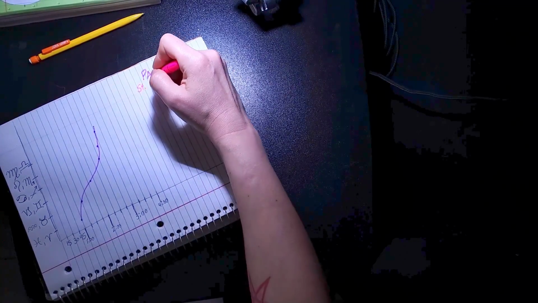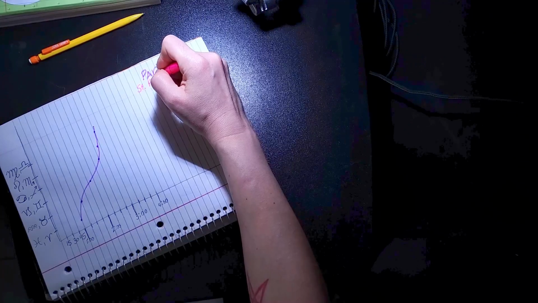Next I have pink for St. Petersburg in Russia.